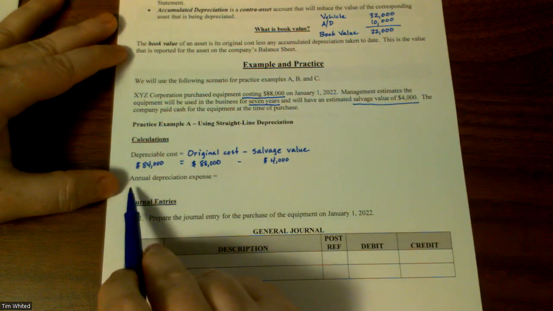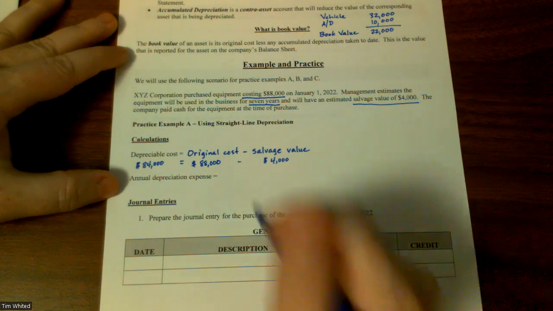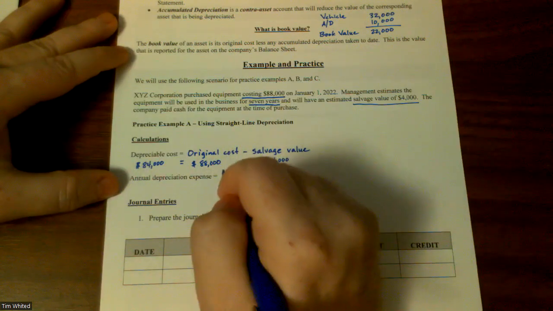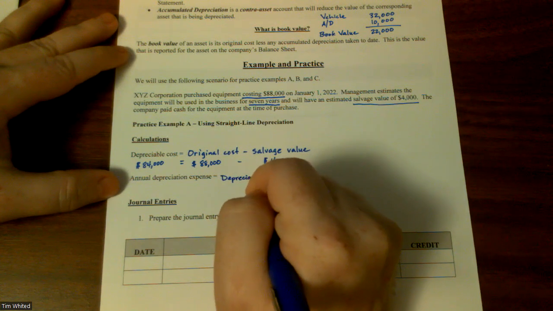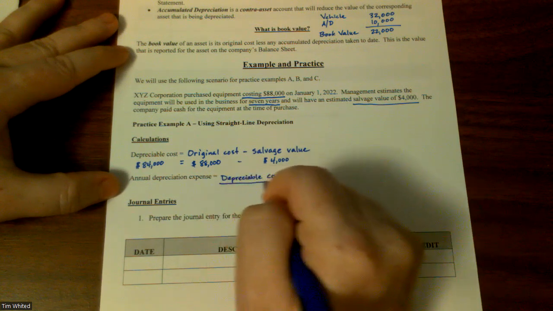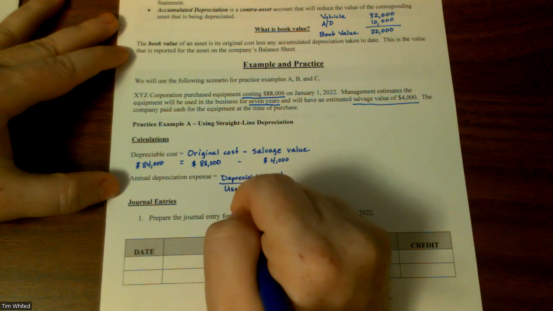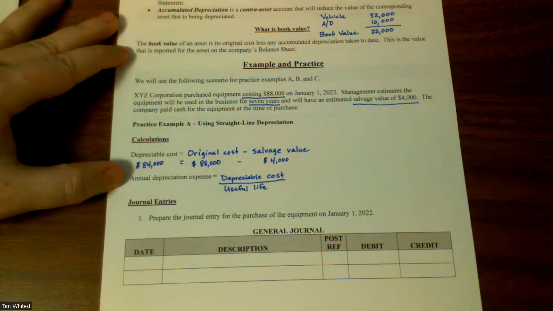Now, let's go down to annual depreciation expense. So the formula for calculating this is your depreciable cost divided by the useful life. And since we're doing this annually, we're going to use years, but you can do this by year, you can do it by quarter, you can do it by month.